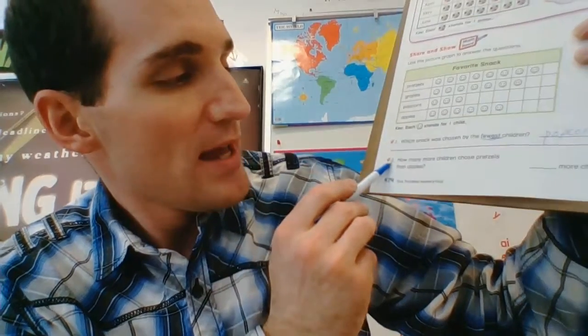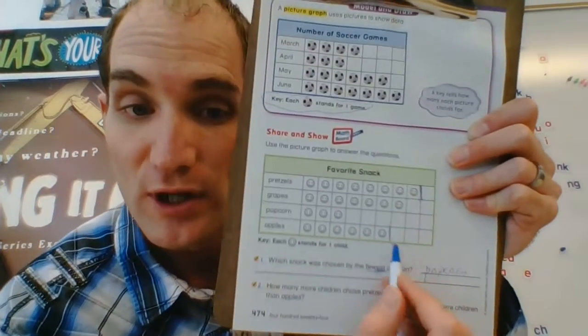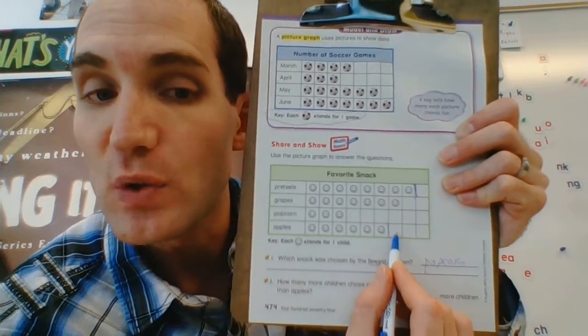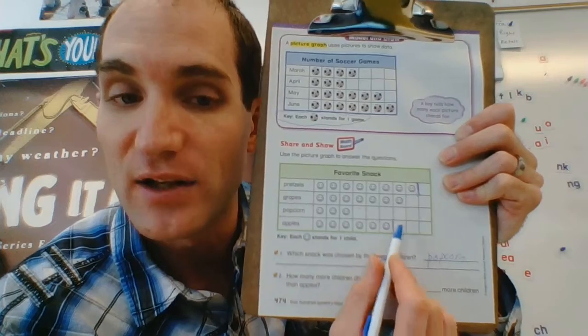Number 2. How many more children chose pretzels than apples? Okay, here's the pretzels. Let's find the apples. The apples are right here. How many more? On a pictograph, it's easy to see how many more, because whichever one's smaller, you have to count and see how long until it lines up.